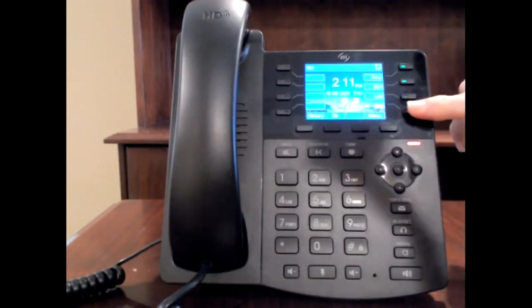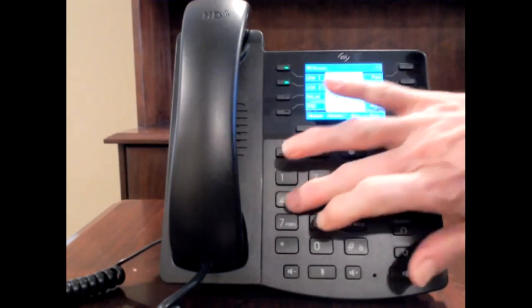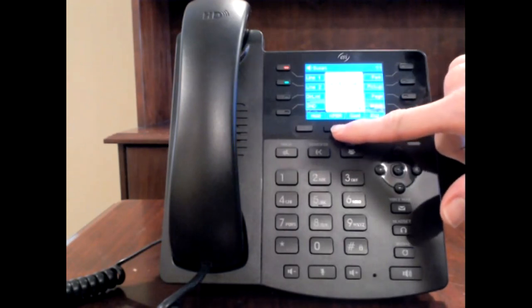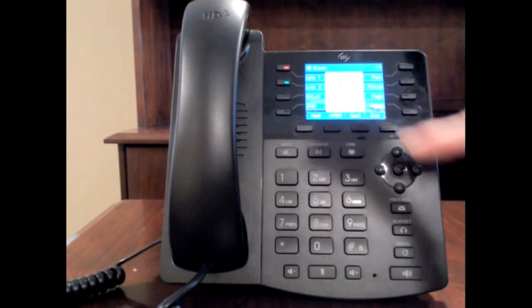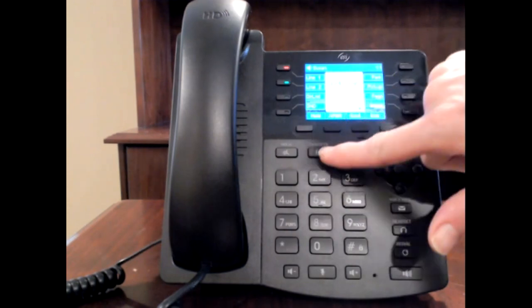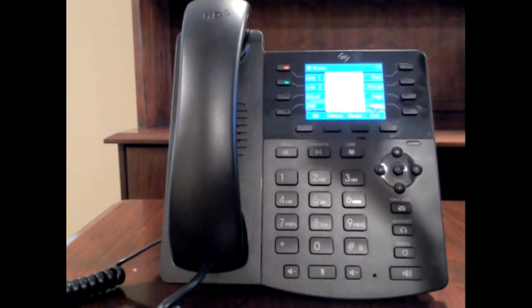If you want to send a call to somebody that you don't have a button for, then once you have the caller on the line, I'm making a call here. You're going to press XFR or the transfer button, the button underneath XFR on the soft key. Dial the extension you want to send to, and then you can do dial.